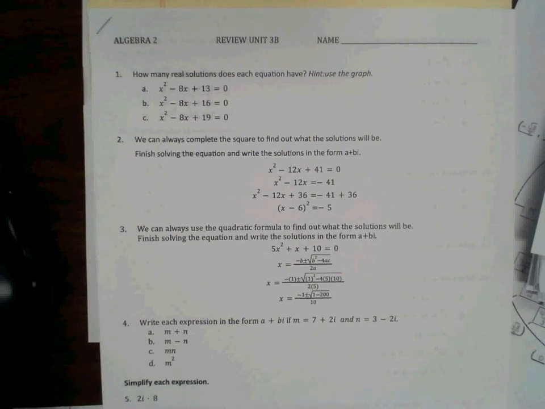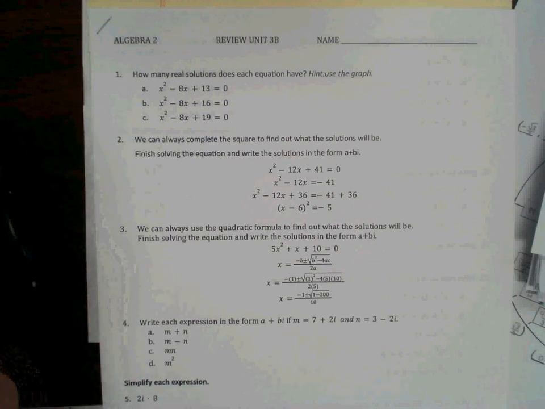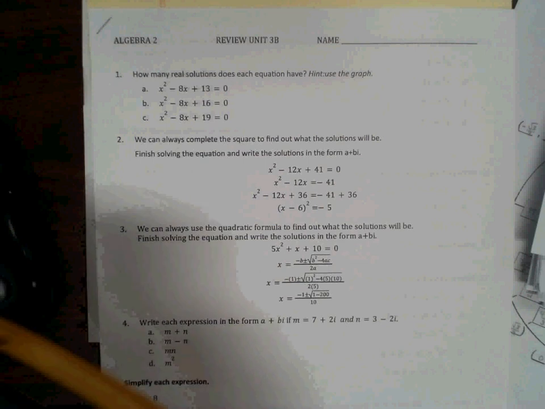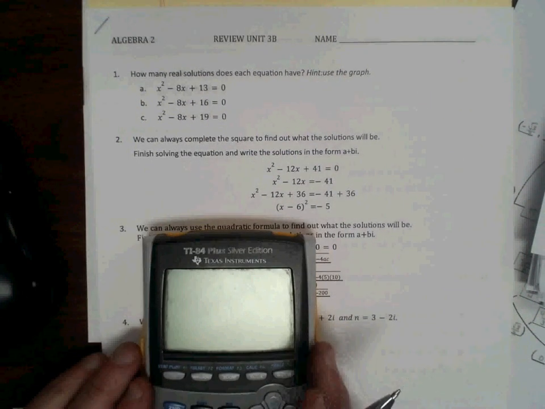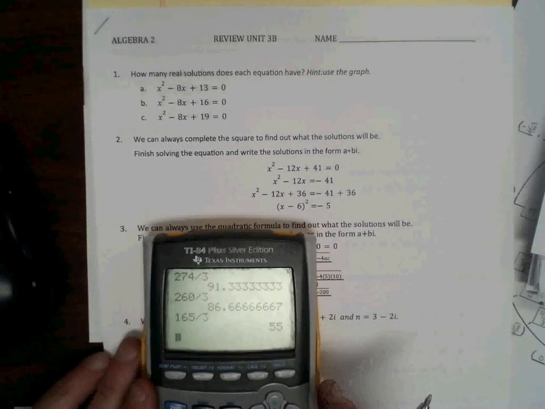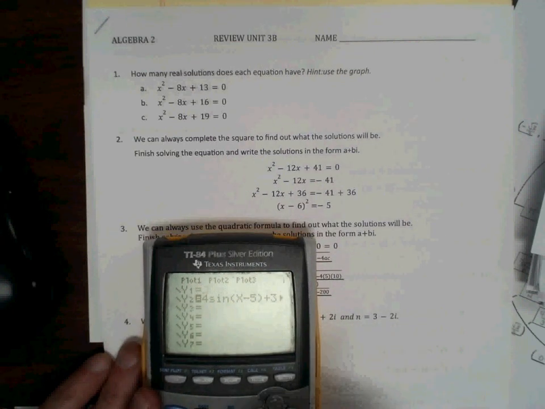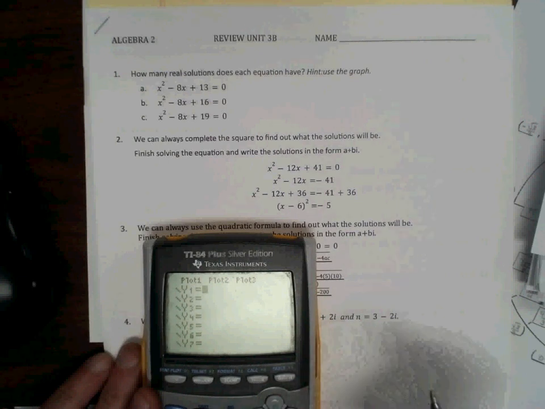This is for your viewing pleasure, right? You don't have to go rob banks to have entertainment. You have Algebra 2 review, right? Don't do drugs, right? Good stuff. Math is good stuff. Math, not meth, right? All right.